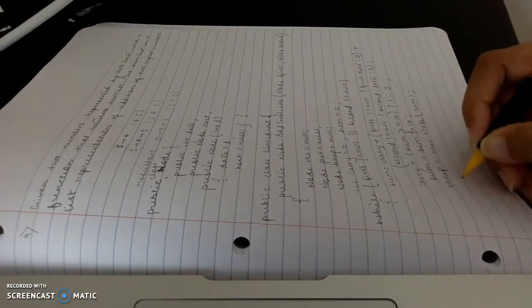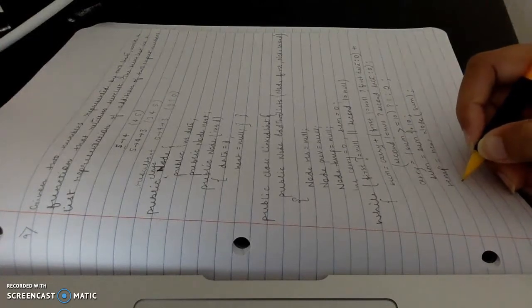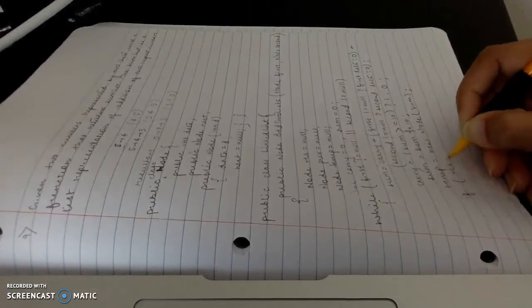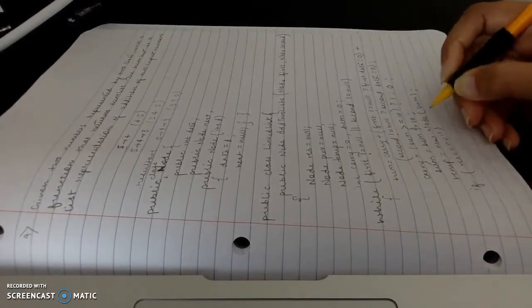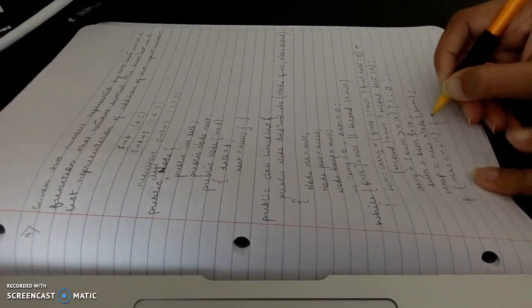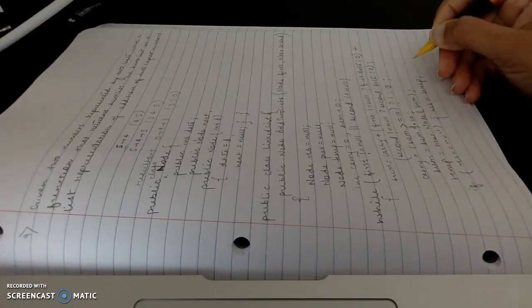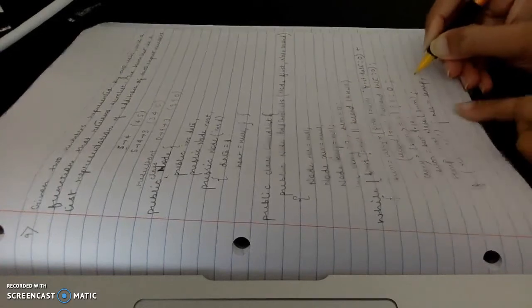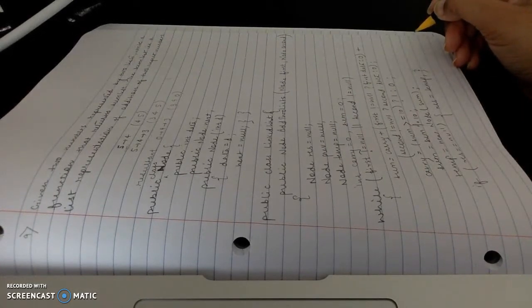Now we'll check. If this is the first node, then we will set it as the resultant list. So if result equal to null, then result will be equal to temp. Okay. And if this is not the first node, then we'll connect it to the rest.